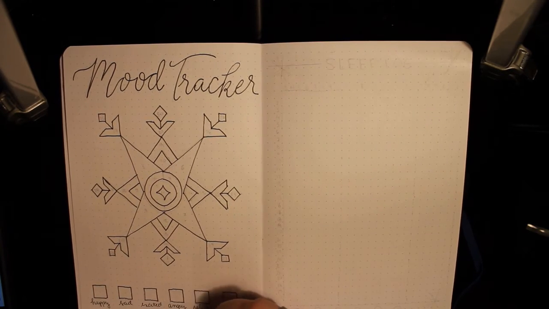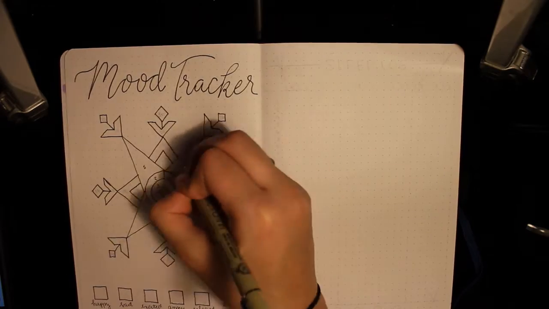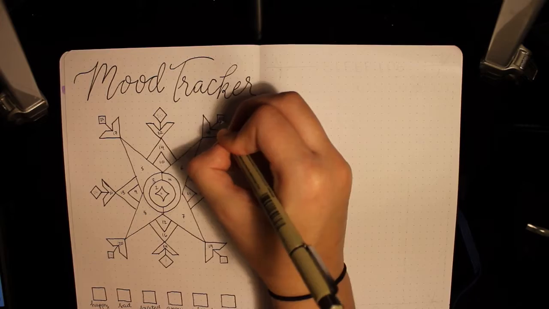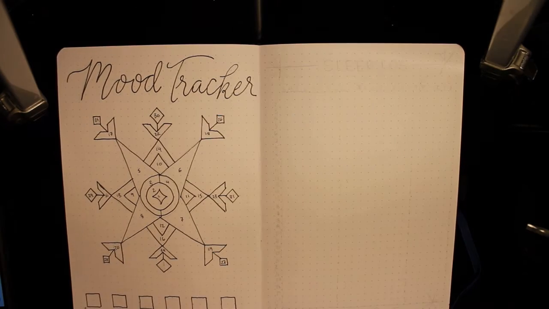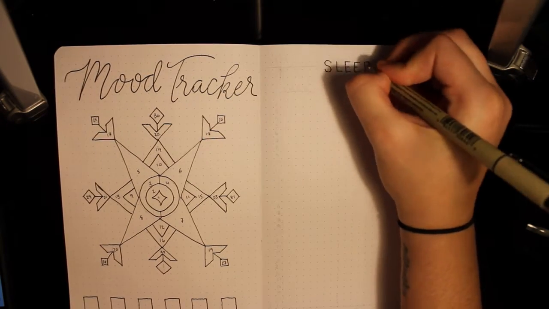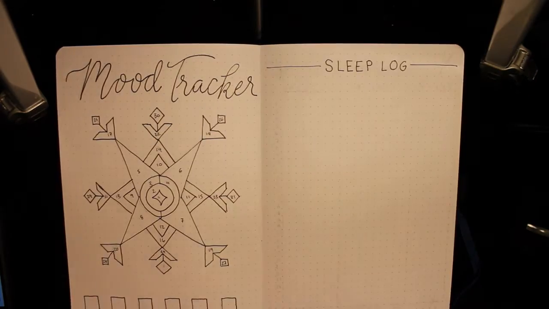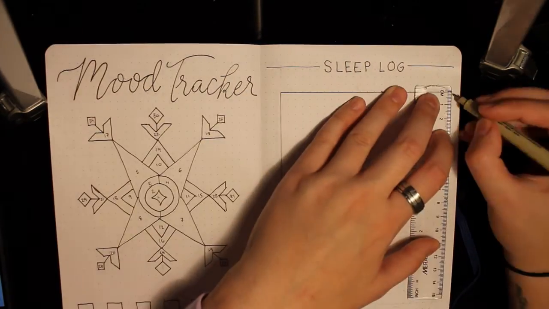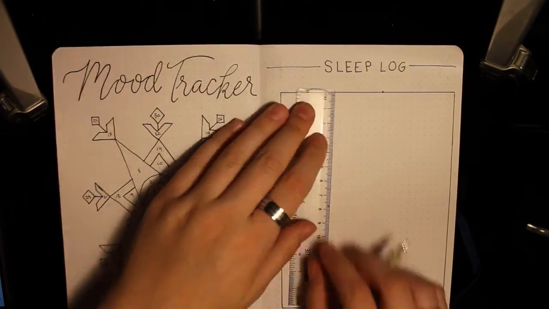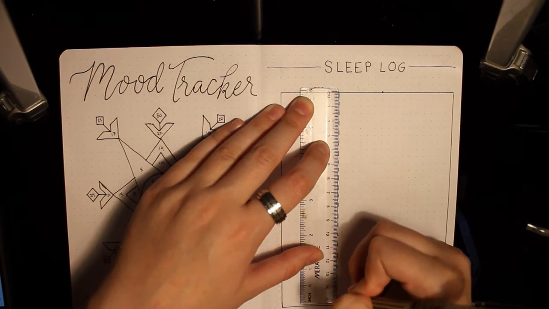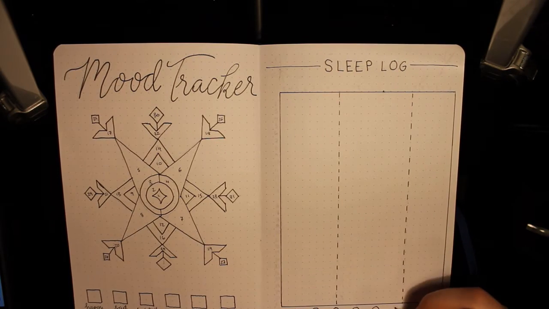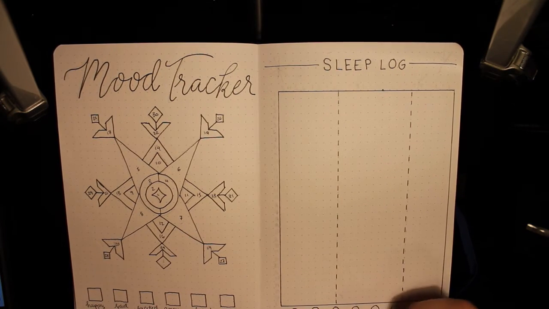And here I'm just writing the different moods that I want to track throughout the month. So I have happy, sad, excited, angry, relaxed, and anxious. On the right side here, I have a sleep log. I have a Fitbit, so it's a good way for me to have an easier reference to refer back to see how I'm sleeping throughout the month versus just constantly checking my app. I have a good space where I can look back and see the month as a whole.